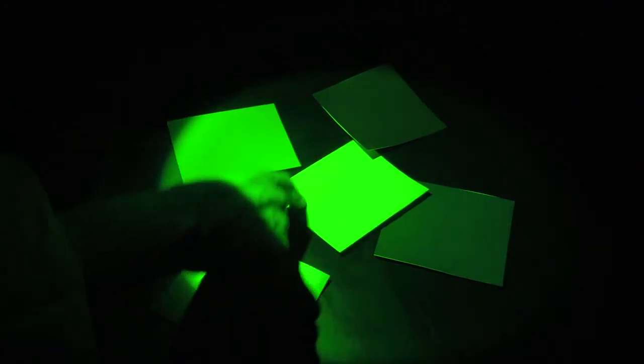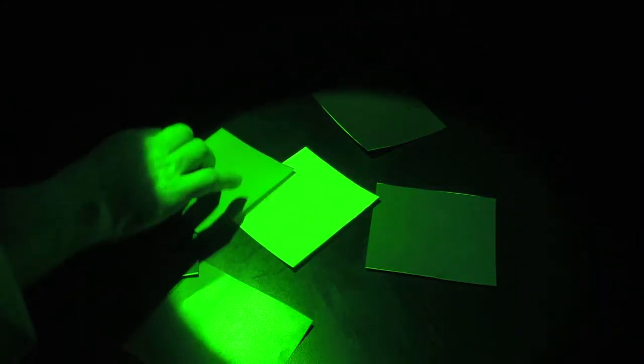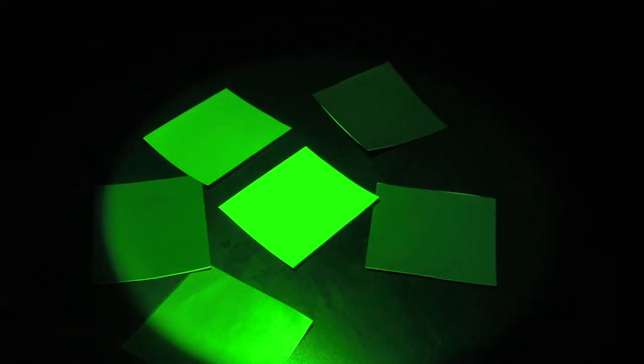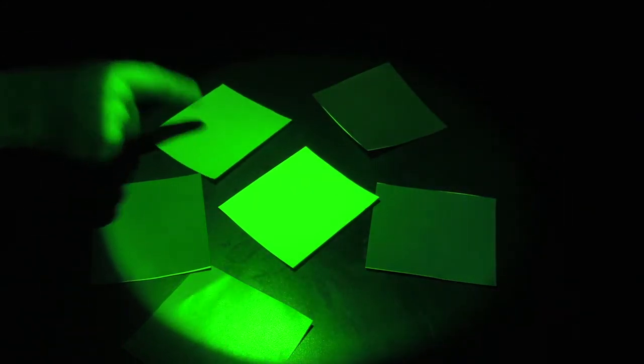All right, let's mix them up again, and we'll try looking at them all under the green light. All right, can you tell which one of these is the green rectangle? I'm going to guess that it's that one.